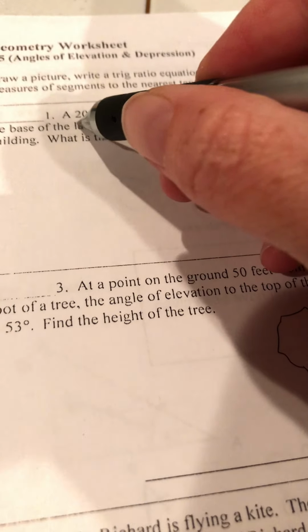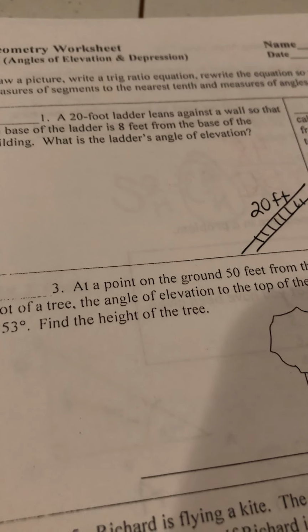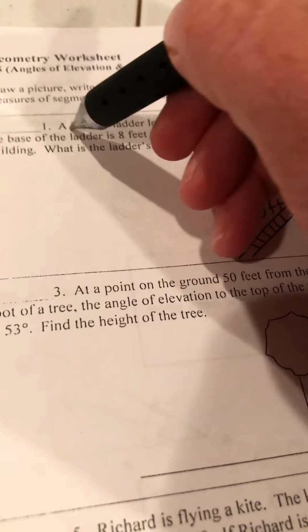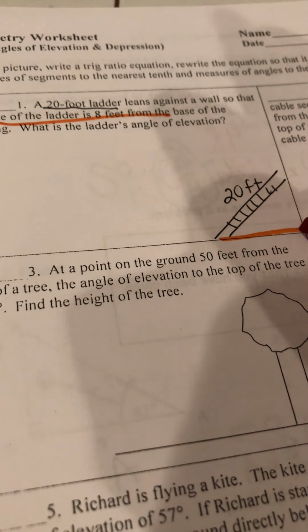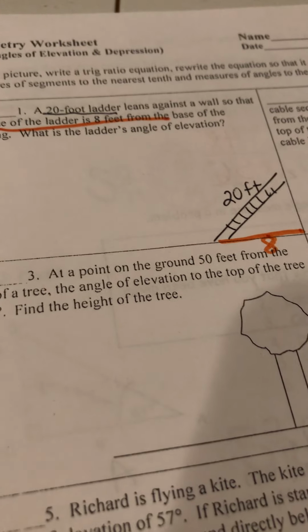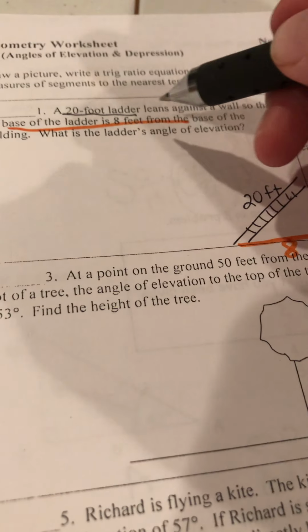So this one says we have a 20-foot ladder leaning against a wall. I'm just going to draw my picture here. I've got a 20-foot ladder. And then it says the base of the ladder is 8 feet from the base of the building. So I know base means the bottom. And what it's asking is, what is the ladder's angle of elevation?